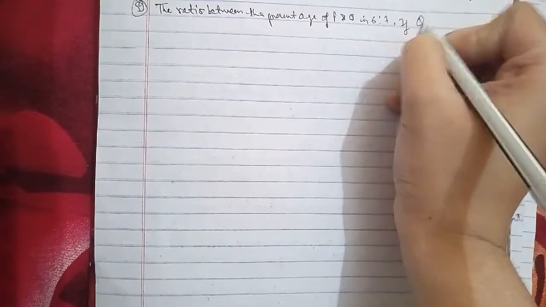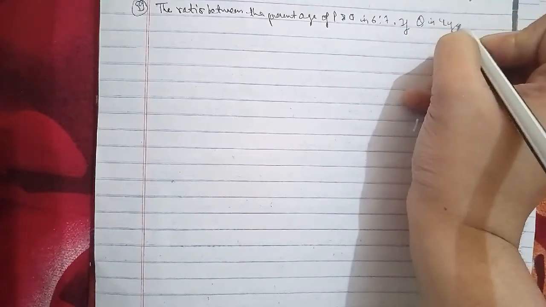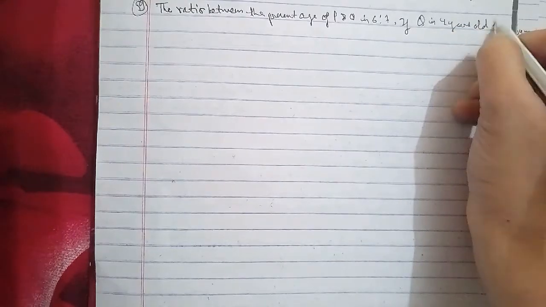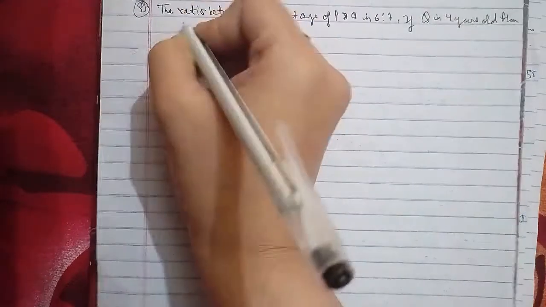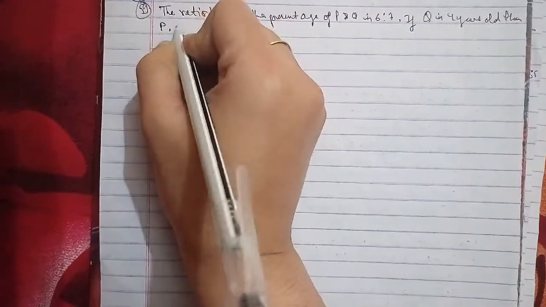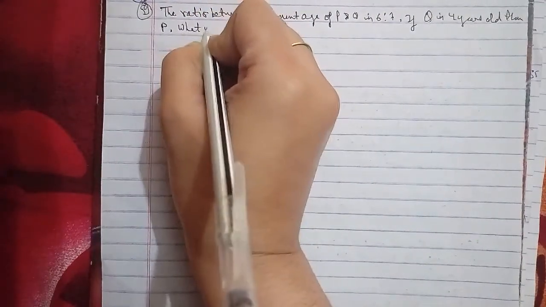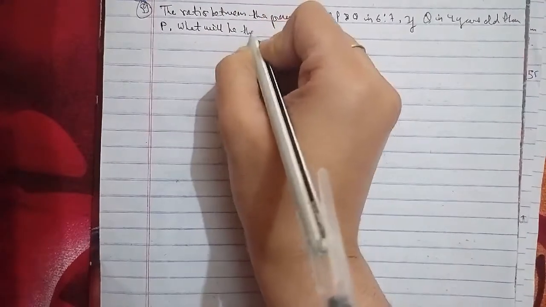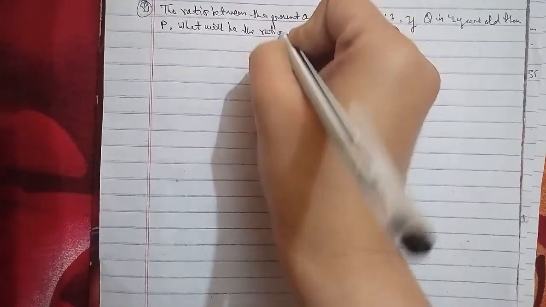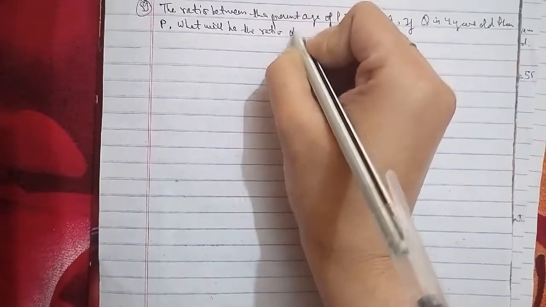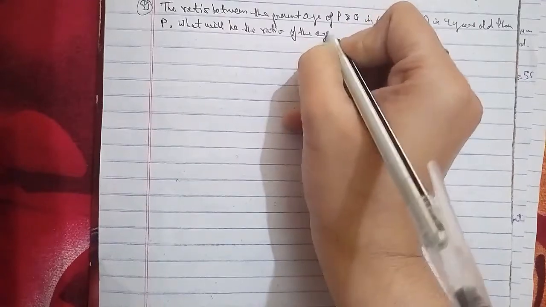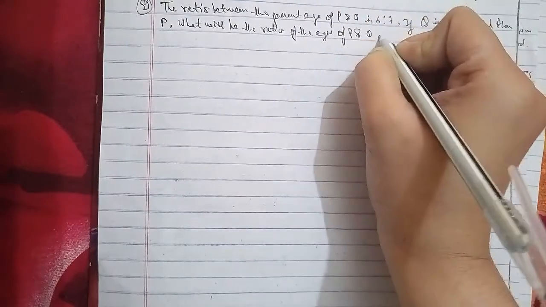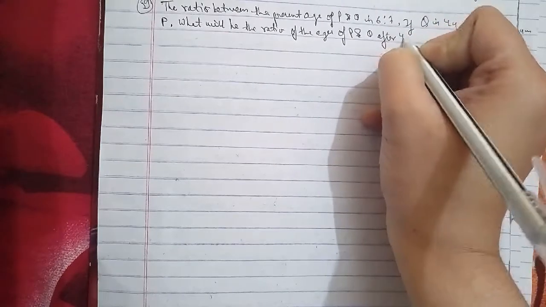If Q is 4 years older, then what will be the ratio of the ages of P and Q after 4 years?